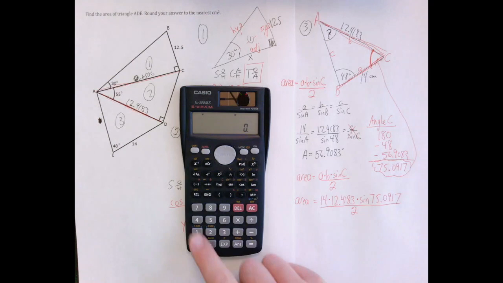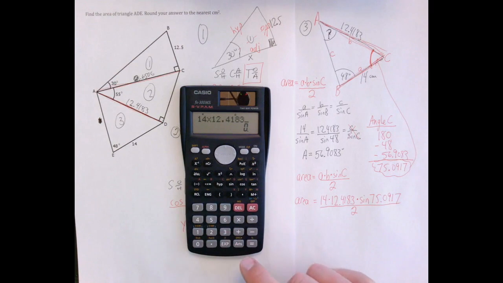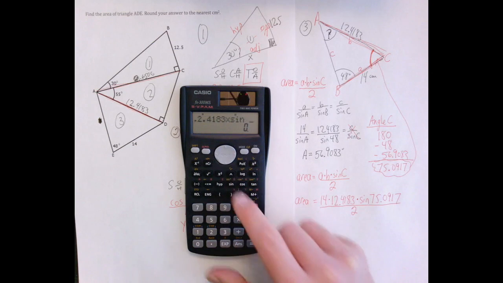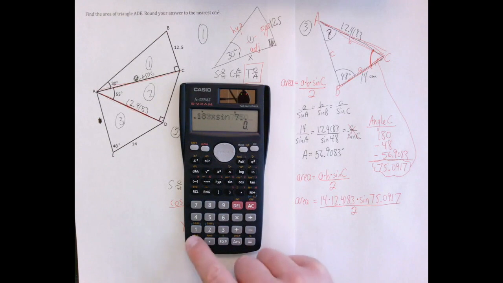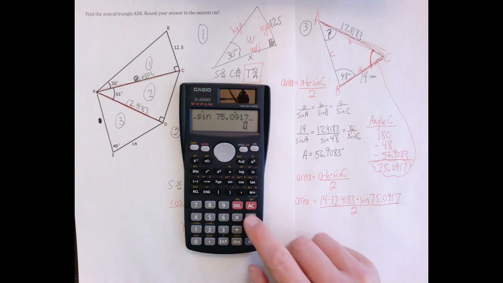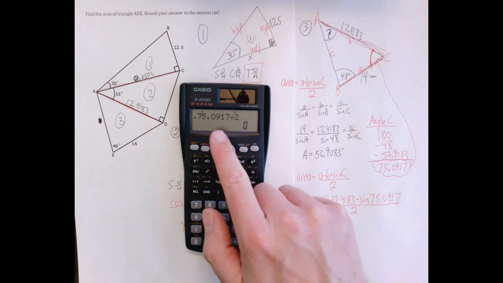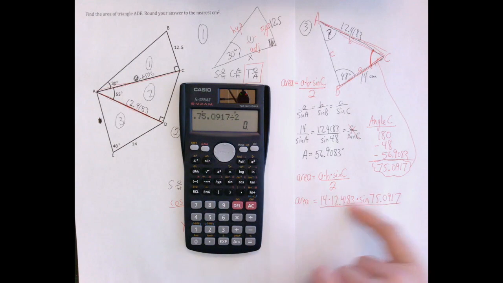So let's see that on the calculator. 14 times 12.4183 times the sin of 75.0917 divided by 2. And I don't have to press equals in between all those multiplications and division, because remember, in the order of operations, multiplying and dividing can all happen at the same time.